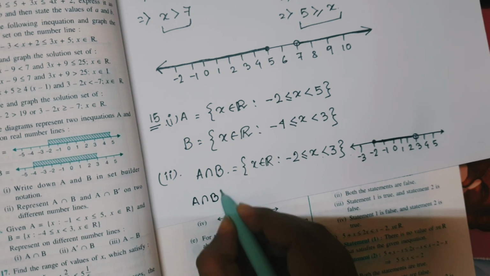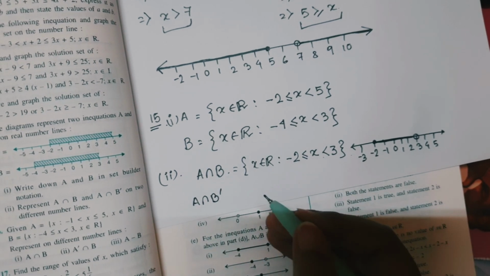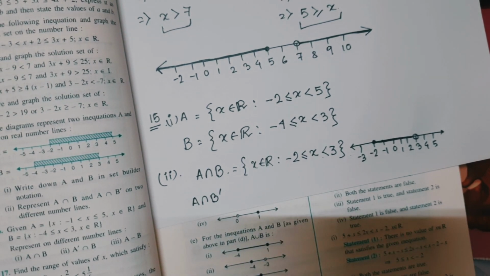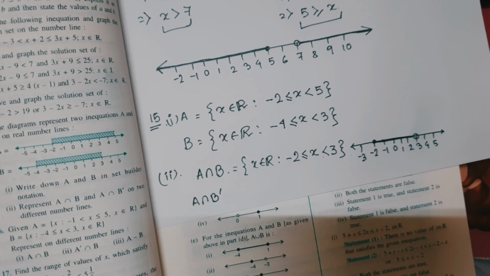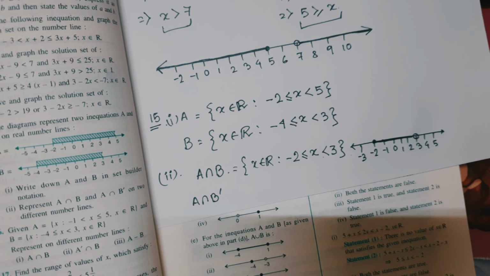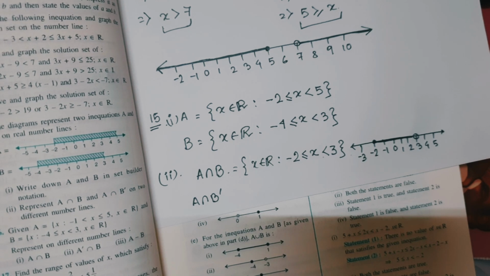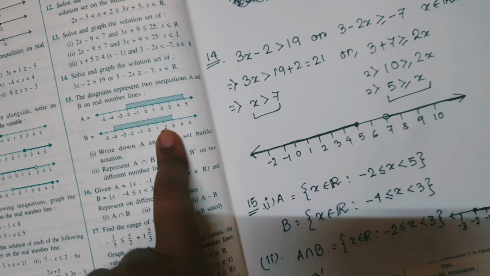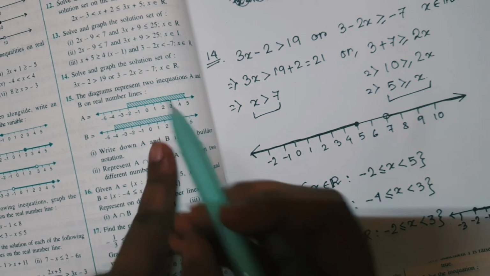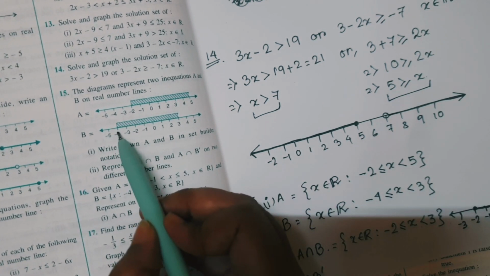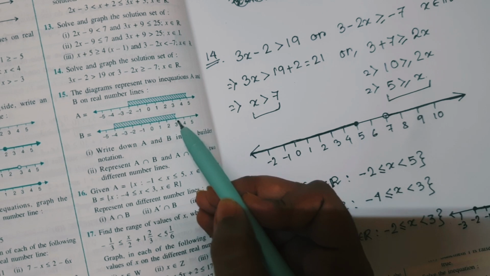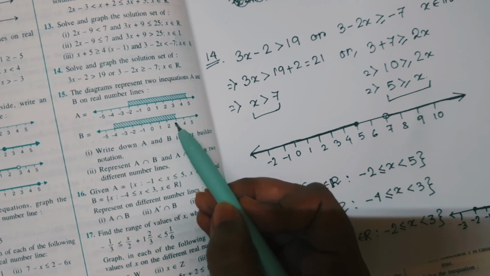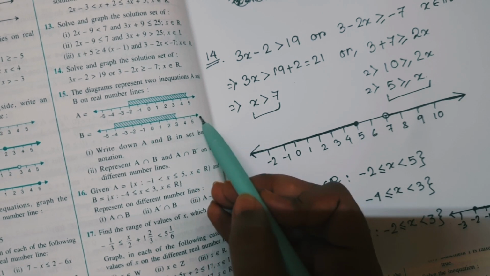A intersection B complement. B complement means the set that is complement to B. That means the elements that are present in B are not present in B complement. So what will be the range? First try to understand what is the region of B complement. B complement means x less than minus 4 and x greater than or equal to 3. Okay, x greater than or equal to 3, that portion.